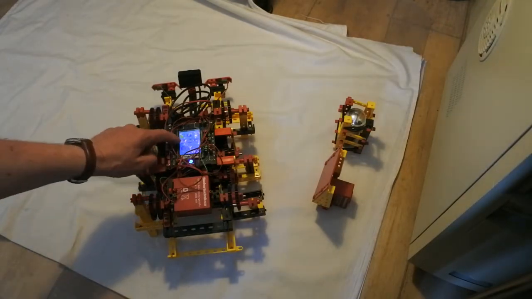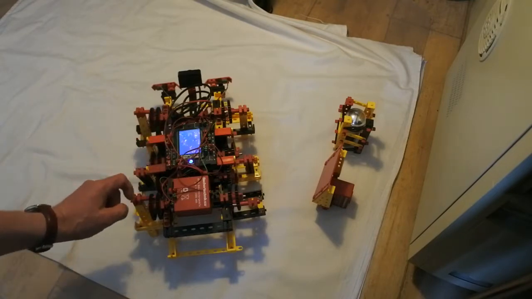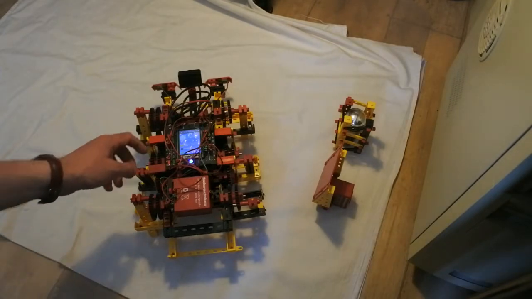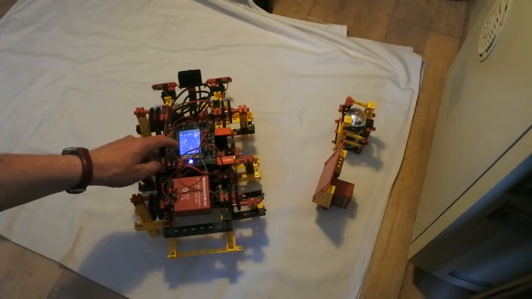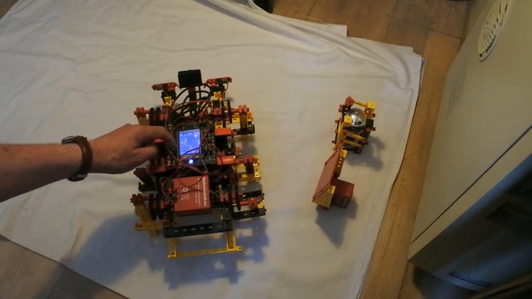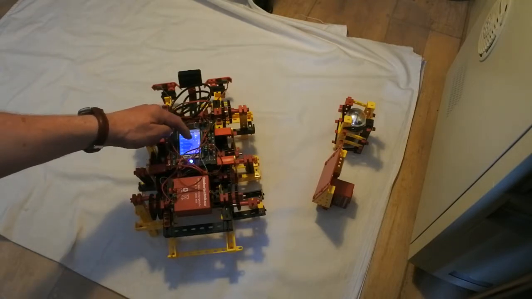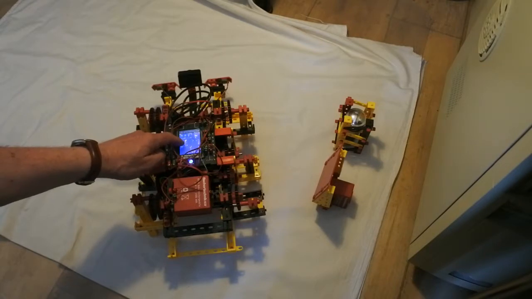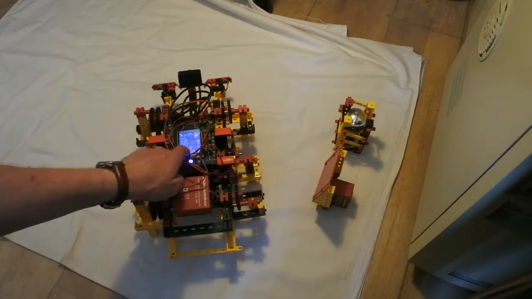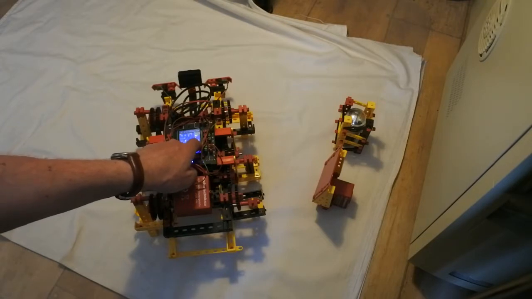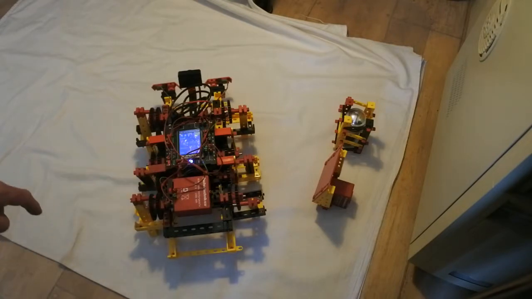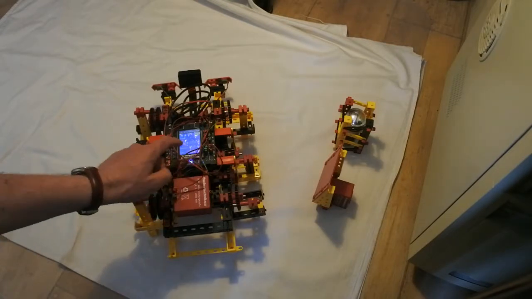So now I am tapping for the original screen and go to settings. I say settings, down in the menu to date and time. Date, month and day.